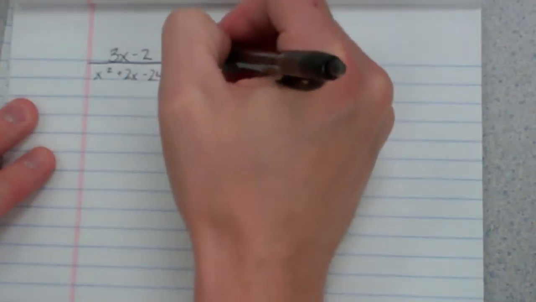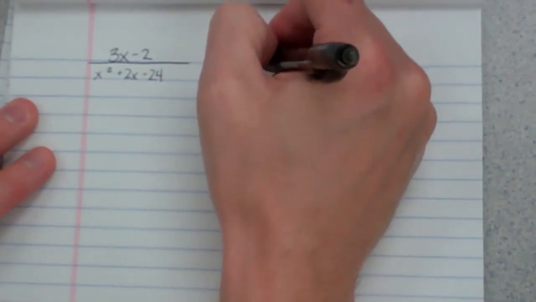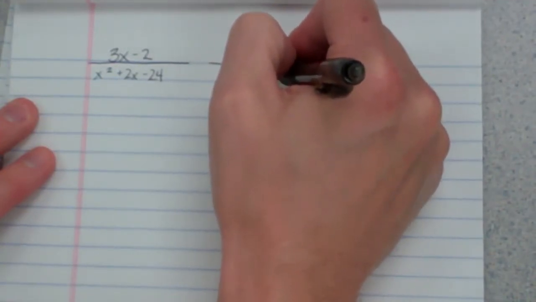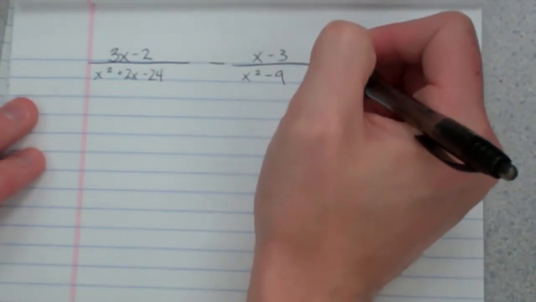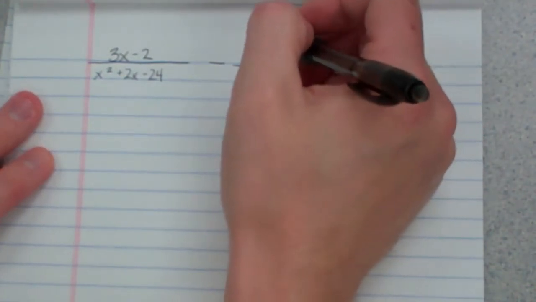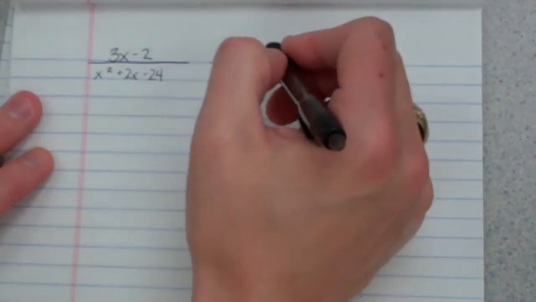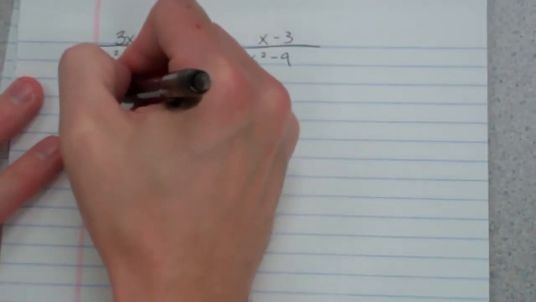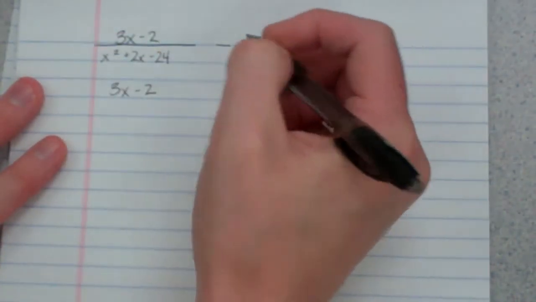(3x minus 2) divided by (x squared plus 2x minus 24), minus (x minus 3) divided by (x squared minus 9). Alright, so first I want to factor each one of these. So I'm just going to rewrite that. I can't do anything here, so that's just 3x minus 2.